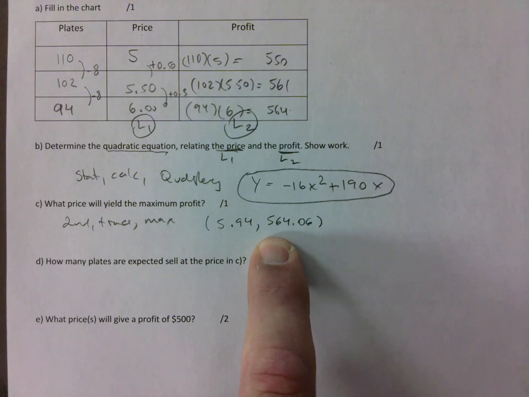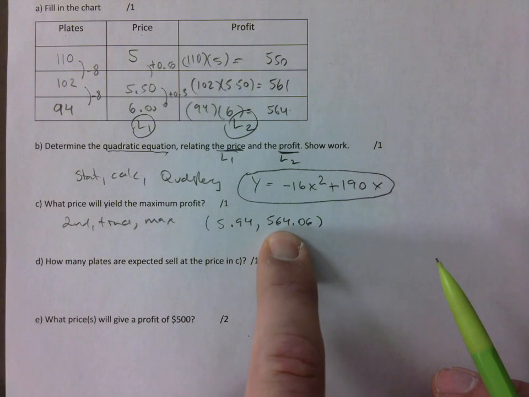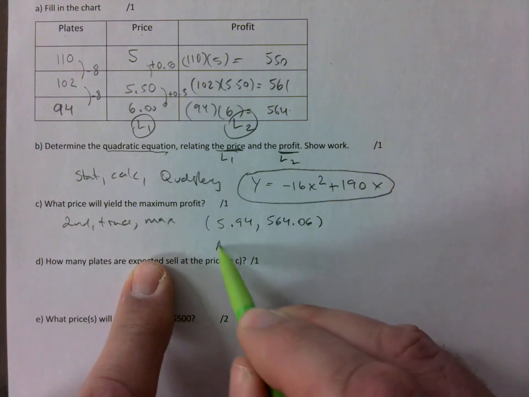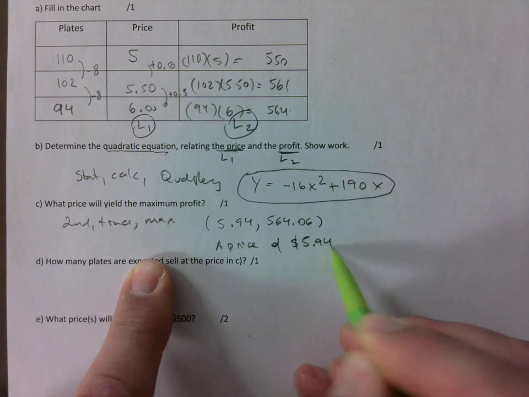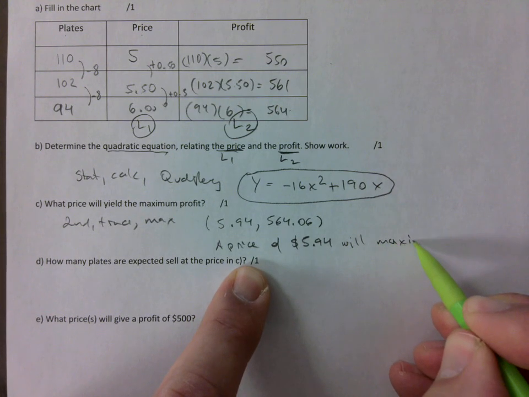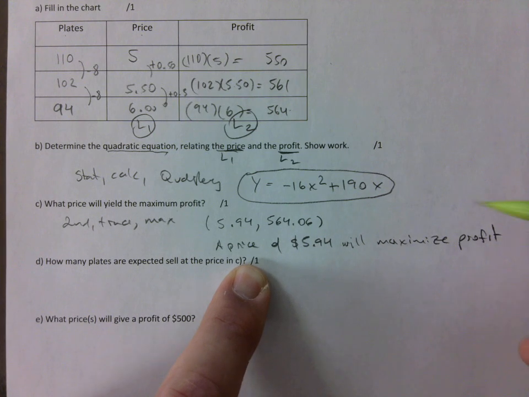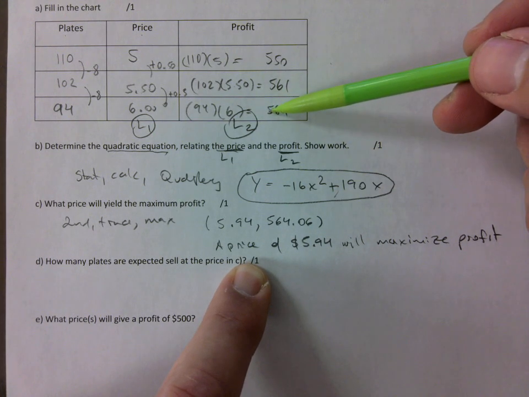Don't do that, all right? You want to use the function second trace max to find the exact value, okay? So a price of $5.94 will maximize profit.